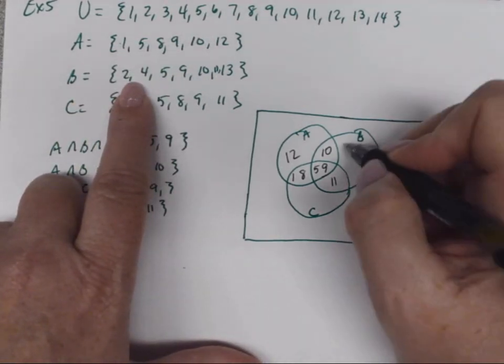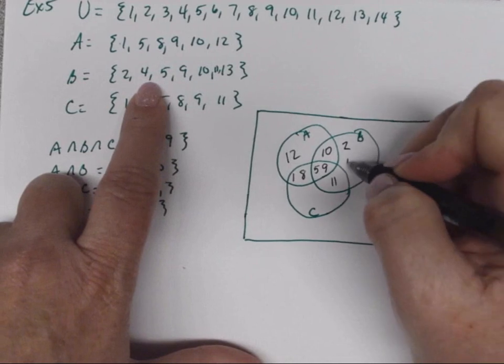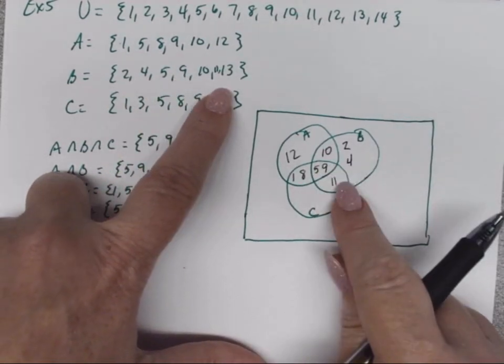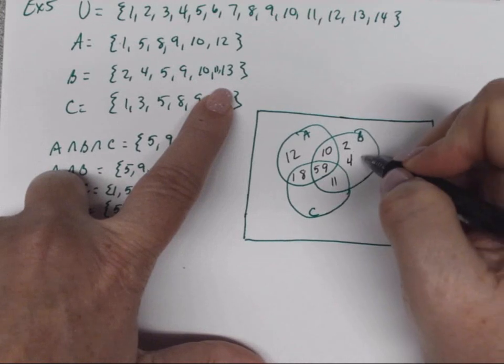In set B, we have 2, we need a 4, we have the 5, we have the 9, we have the 10, we have the 11, and we need the 13.